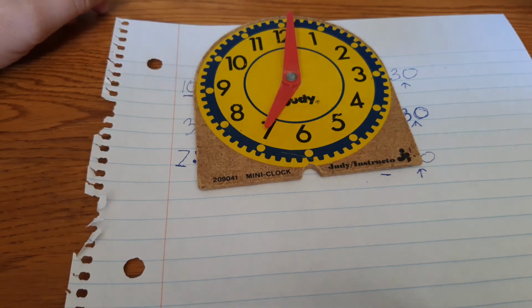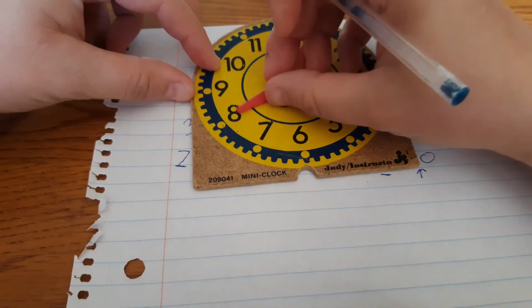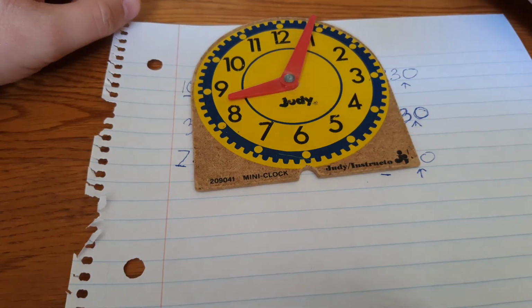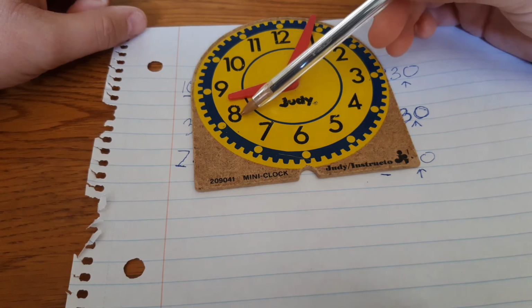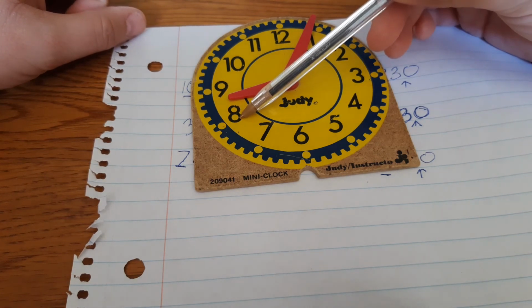Did you say that the short hour hand would be between the 8 and the 9? You'd be right. It is already past 8 o'clock, so it would be past the 8.